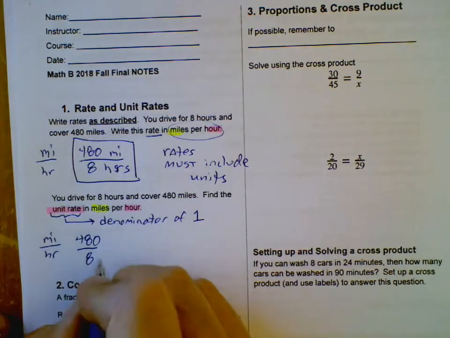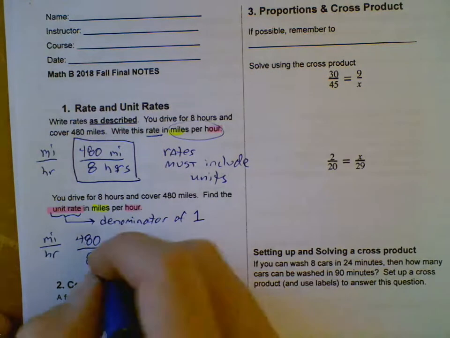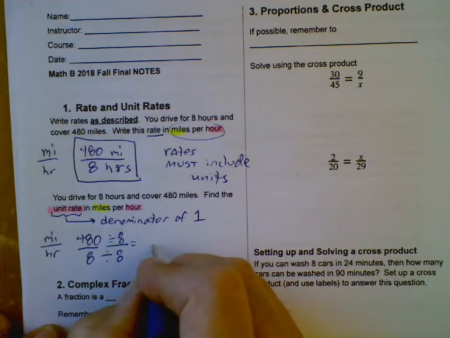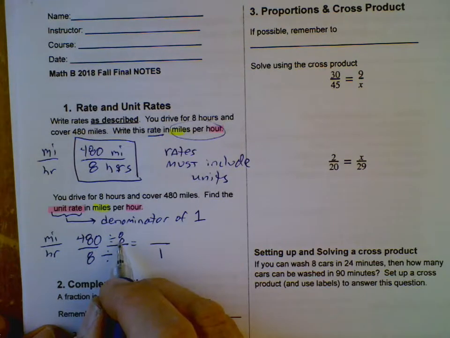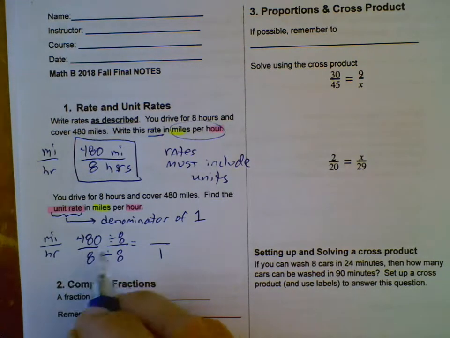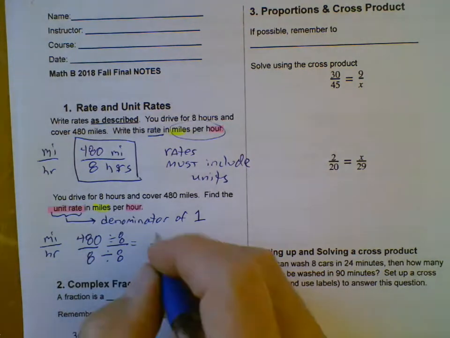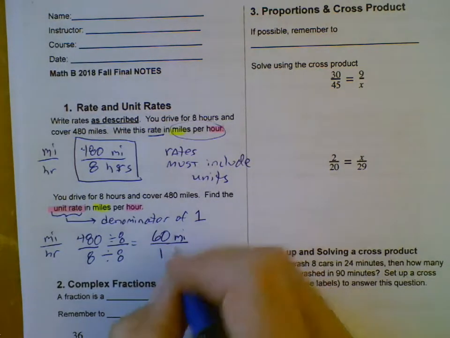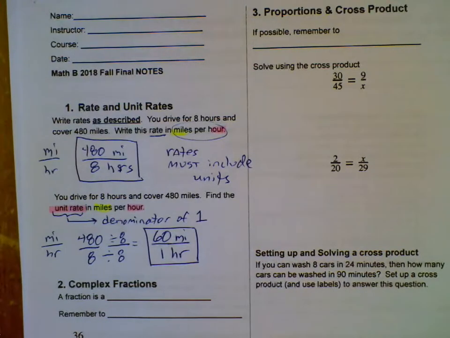I can divide both of these by 8 because I can see 48 in there. So I'm going to divide the top by 8, divide the bottom by 8. And on the bottom I have my 1. That's good. 480 divided by 8, I can think of it as 48 divided by 8. 48 divided by 8 is 6. So 480 divided by 8 is 60. 60 what? 60 miles in 1 hour. There is our result.